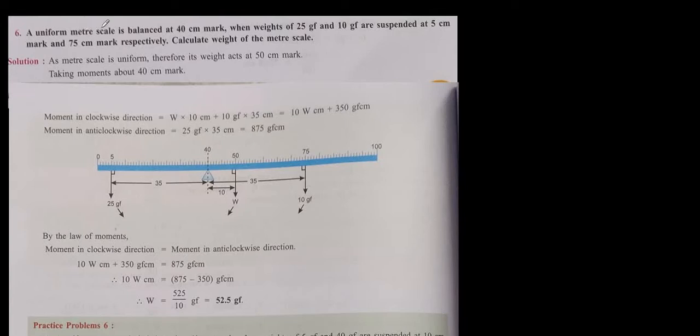So question number 6, a uniform meter scale is balanced at 40 centimeter mark when weights of 25 GF and 10 GF are suspended at 5 centimeter mark and 75 centimeter mark respectively. Calculate the weight of meter scale. So I am going to do this one here once again. Even the solution is given.